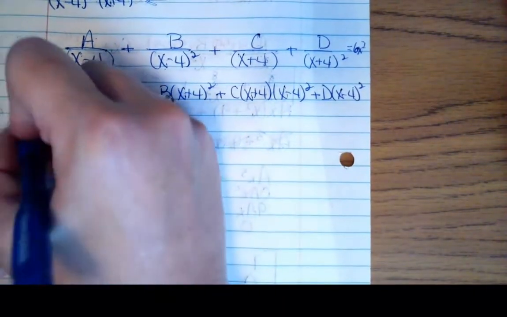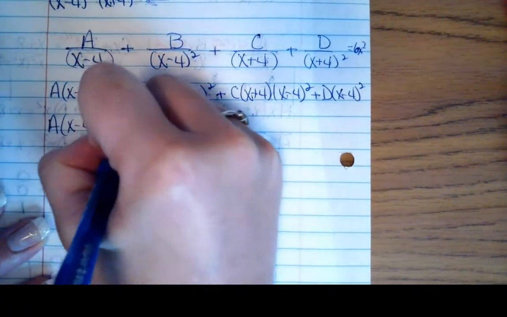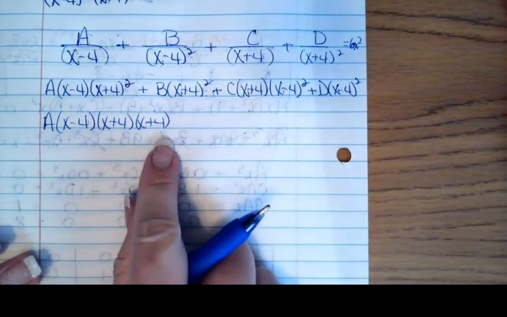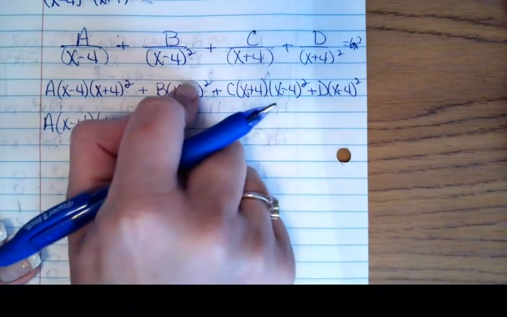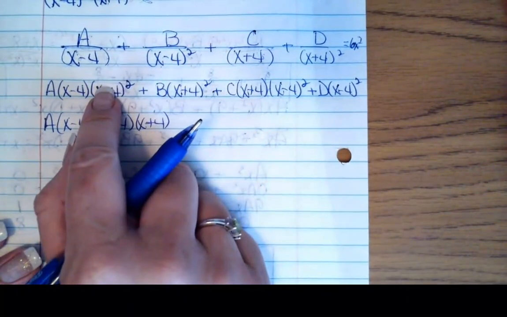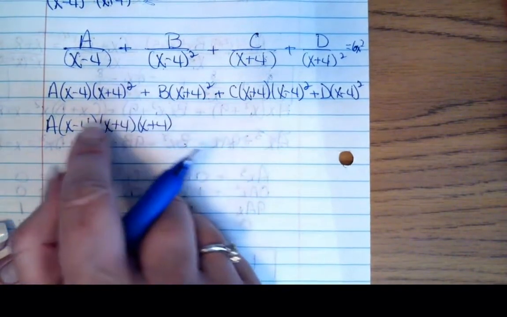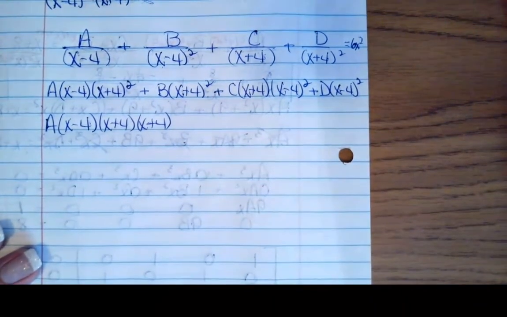I'm going to show you for part A, make sure that you do x plus 4, x plus 4. So make sure you FOIL all that stuff out, and then everybody gets an A. Remember, x plus 4 squared does not mean x squared plus 16. It means x plus 4 times x plus 4. So you'll have to FOIL this and then distribute that, then distribute your A.